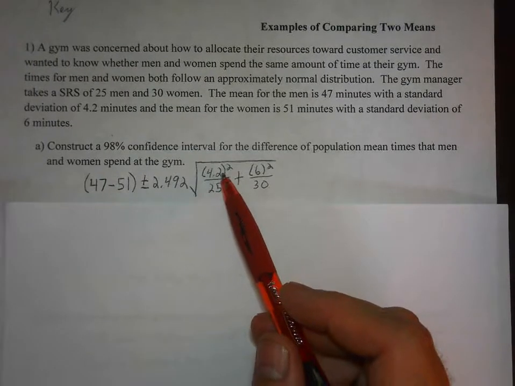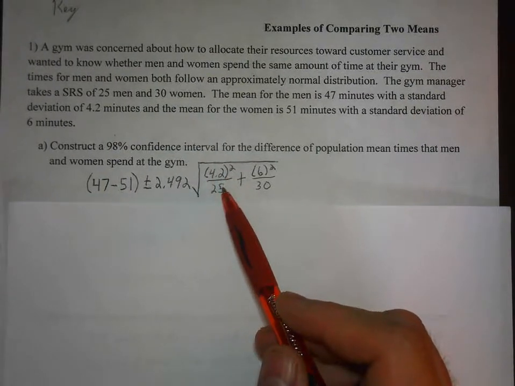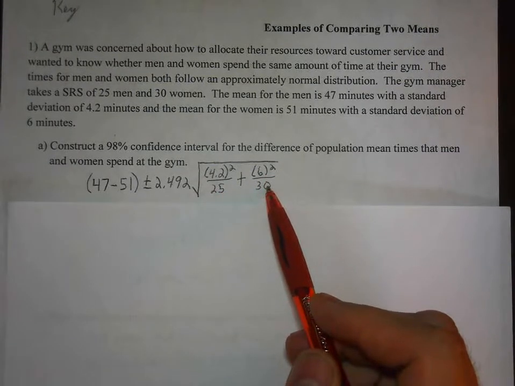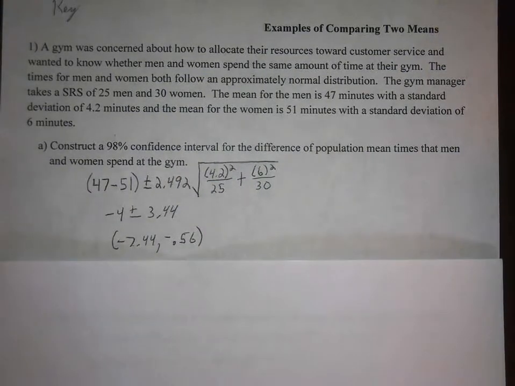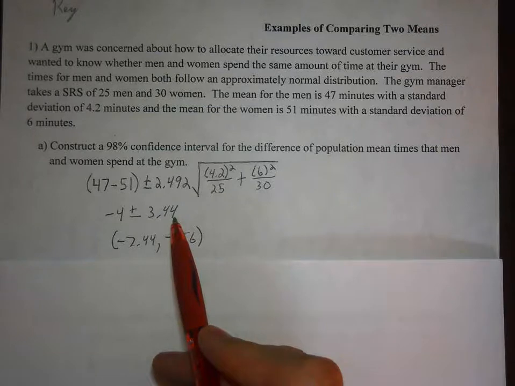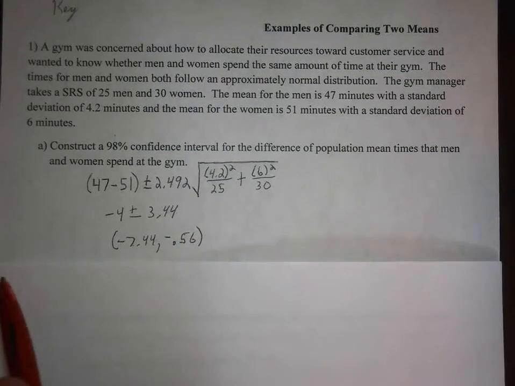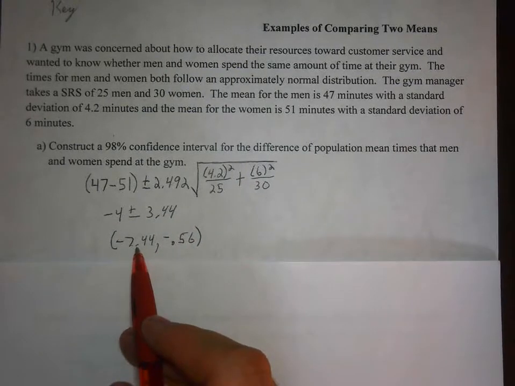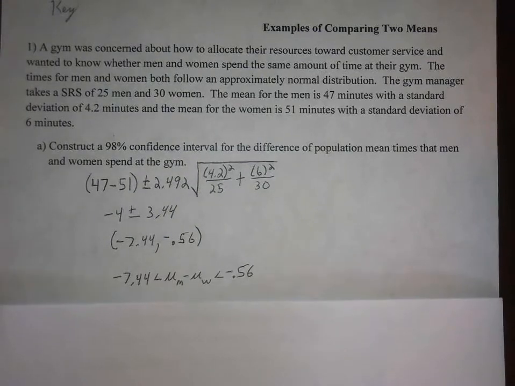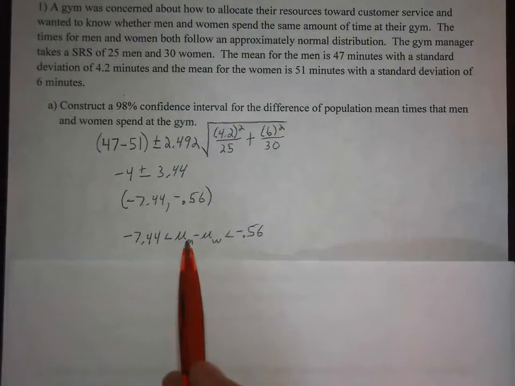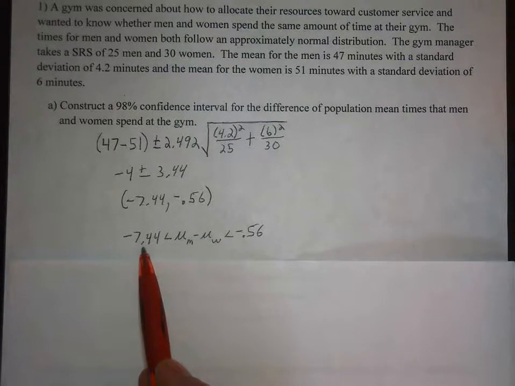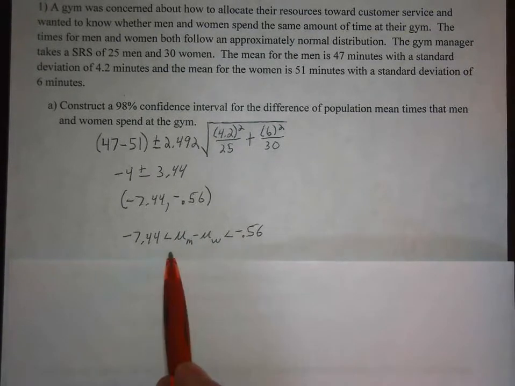Then the square root of your first sample standard deviation squared divided by your first sample size, plus the second standard deviation squared divided by your second sample size. When you do that calculation, your margin of error should be about 3.44. It might be a little different with rounding, but it should be very close. So your confidence interval goes from negative 7.44 to negative 0.56. Another way to write that: the mean for the men's time minus the mean for the women's time at the gym.